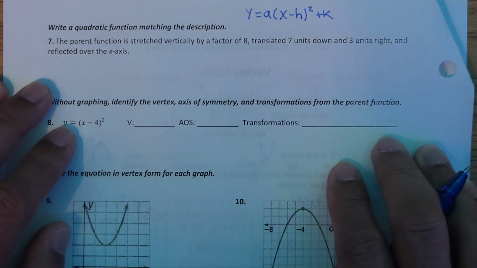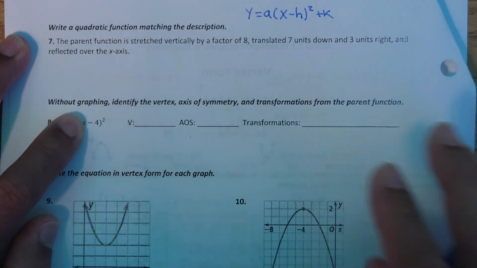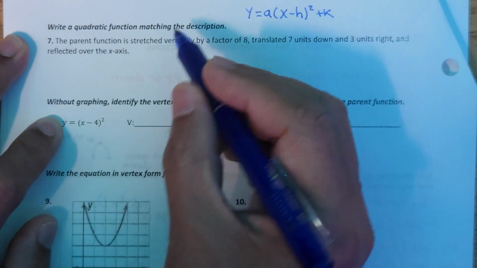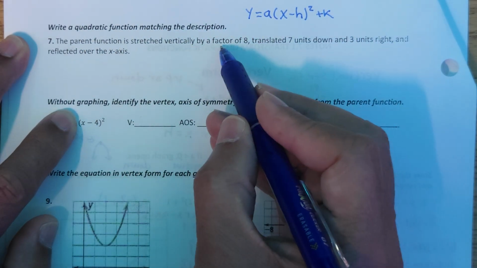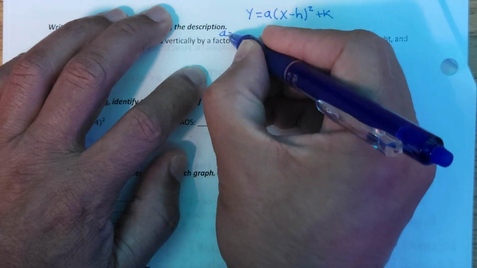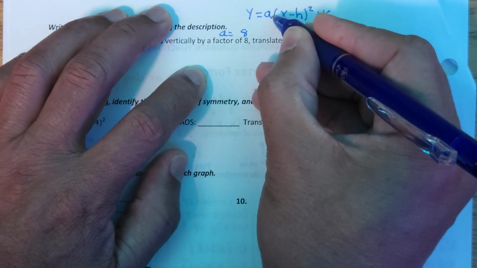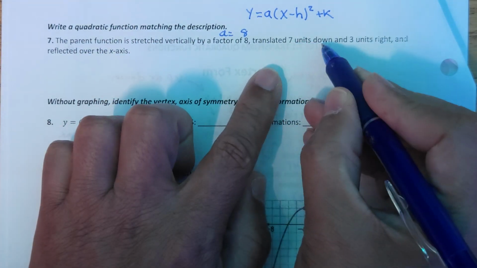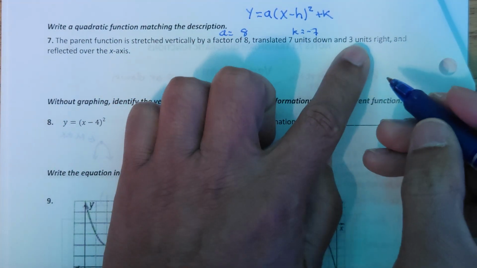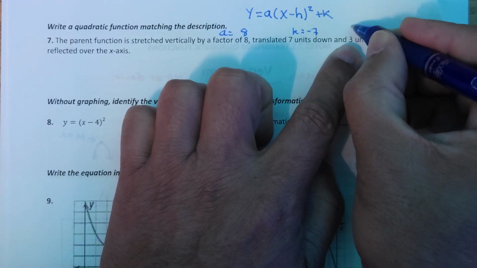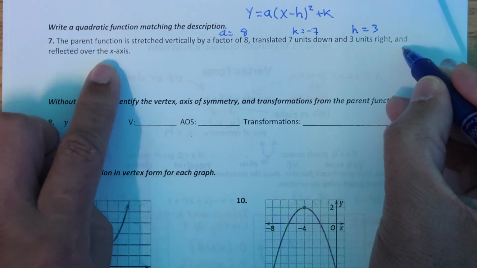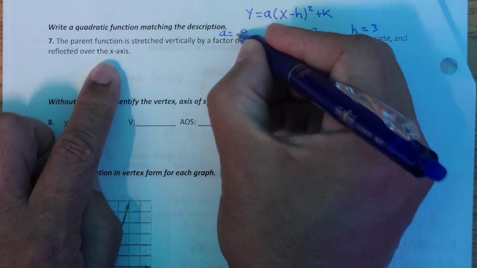Okay, so this is the second part of lesson 7.1, write a quadratic function matching the description. The parent function is stretched vertically by a factor of 8, which means the value of a is equal to 8. Okay, that's this a. Translated 7 units down, so that means k equals -7. And then 3 units right, which means h is equal to 3. And then reflect over the x-axis, so that means 8 is negative.